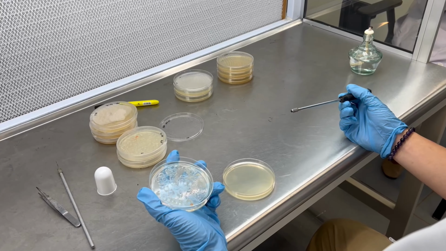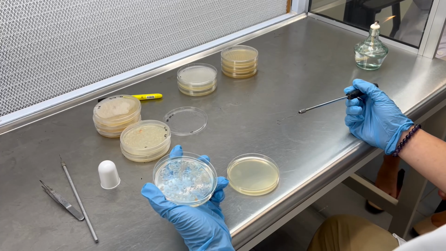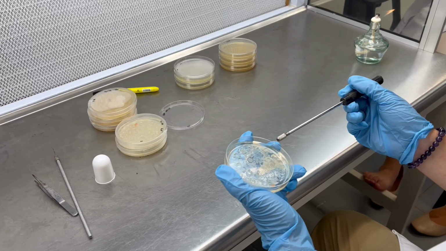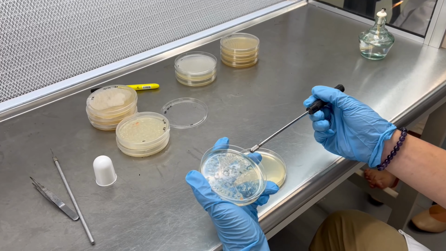The lesion surface was touched using a sterile inoculation loop, and the streak plate method was performed onto an agar plate.